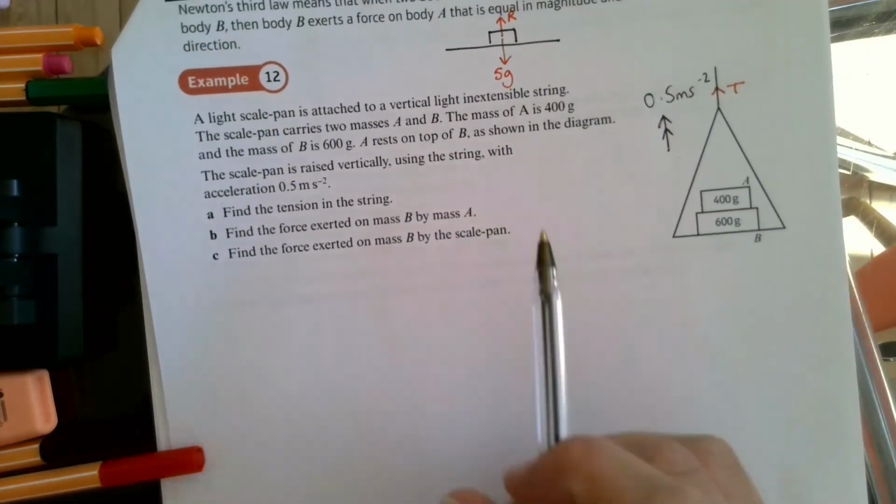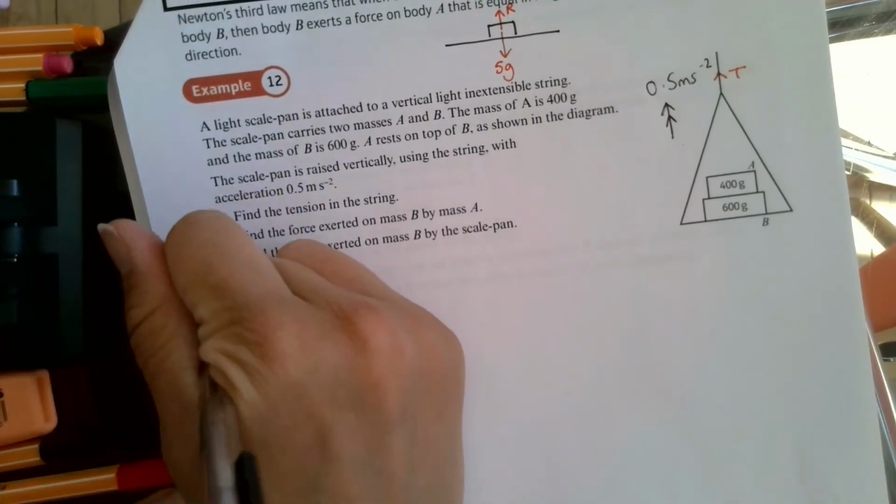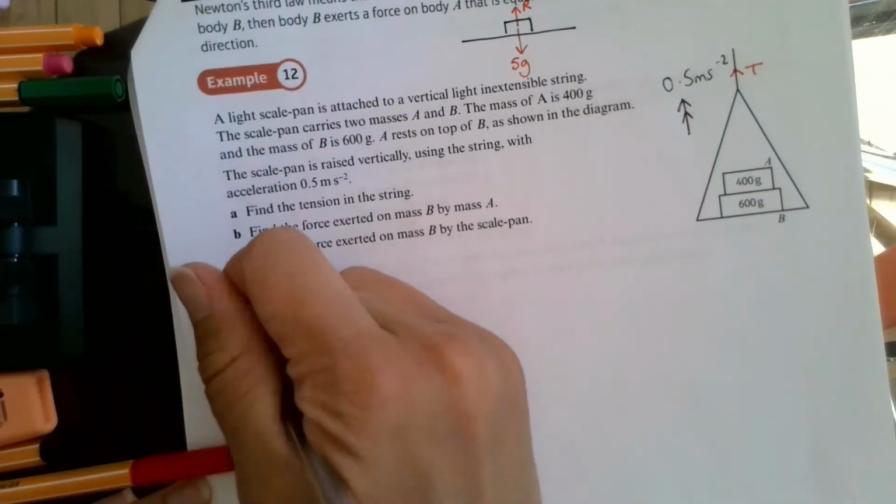And the first thing is to find the tension in the string. And to do this one, I am going to consider the whole system. So I'm going to look at the whole system.